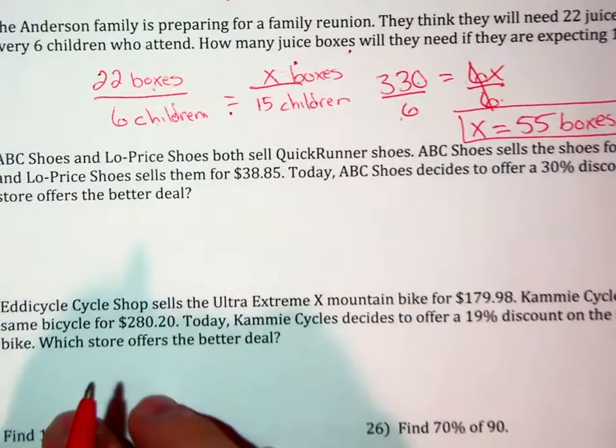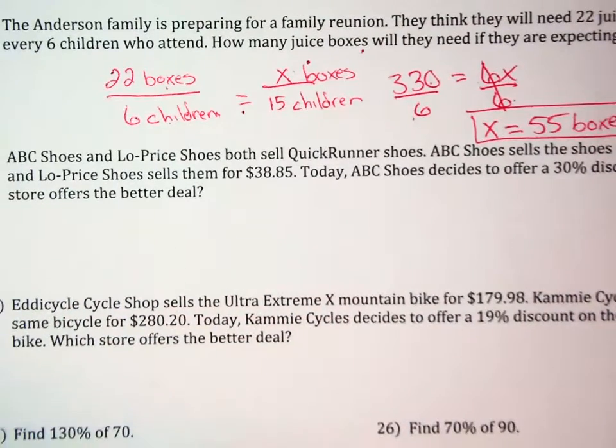For number 3, ABC Shoes and Low Prices Shoes both sell Quick Runners shoes. One sells them for $60.05. The other sells them for $38.85. Today, the ABC Shoes decides to offer a 30% discount.